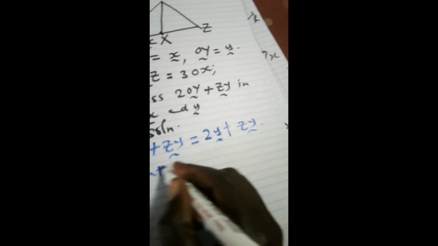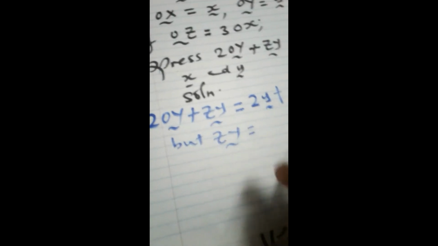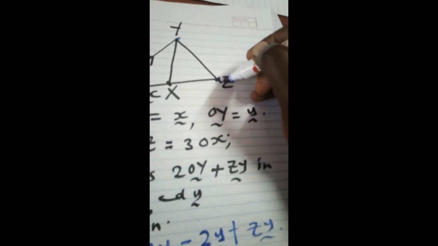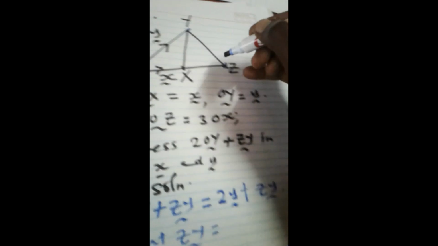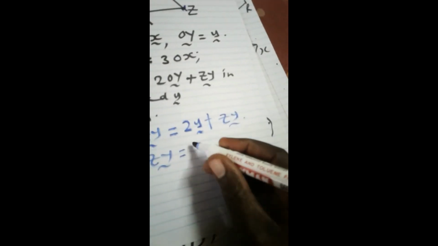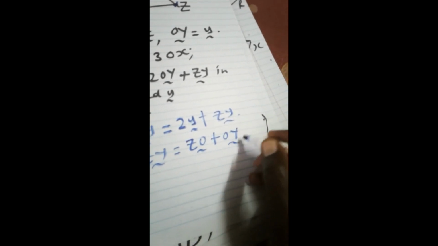But ZY as a vector, if you want to move from Z up to Y, then you can take direction ZO, then OY. So we can have ZO followed by OY.